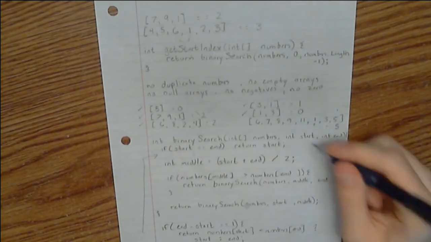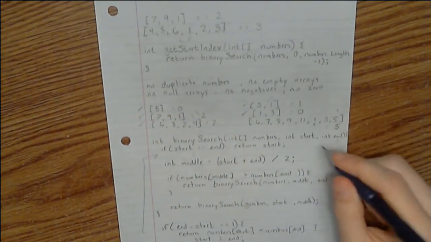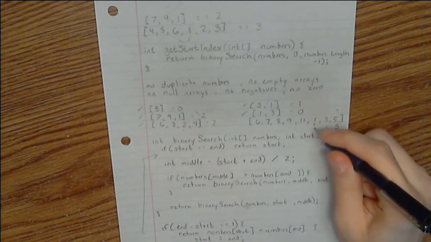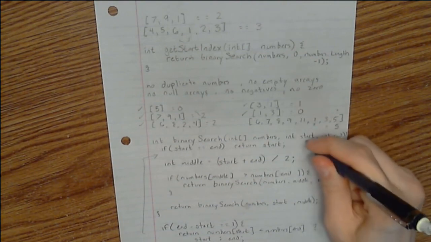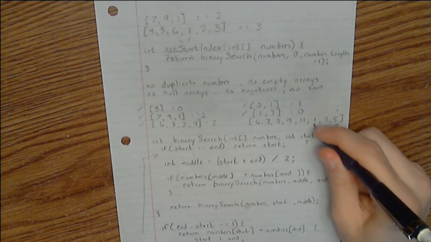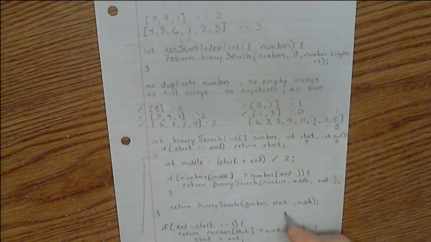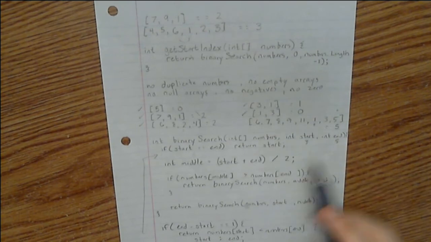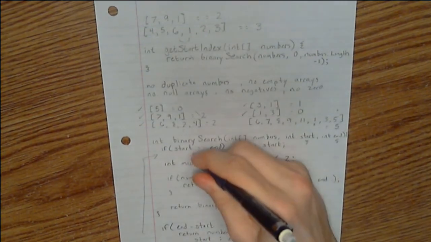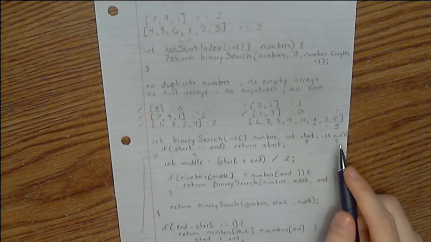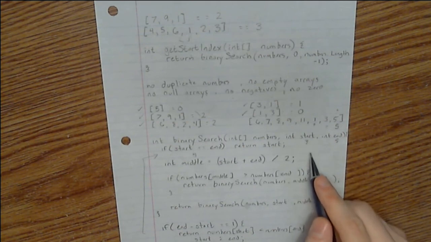Okay, so we did 9, 5, went into the right half again. So our start is 3, and then our middle was the 1, which is the 5. Okay, let's start here. Middle is going to be the 4 again. Oh, I see what I did.